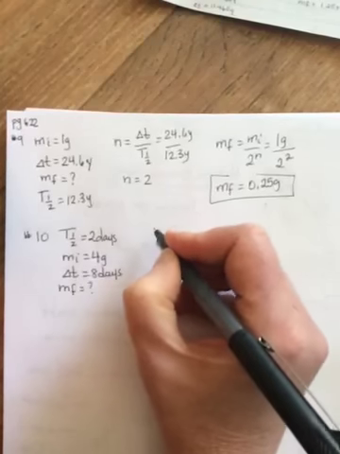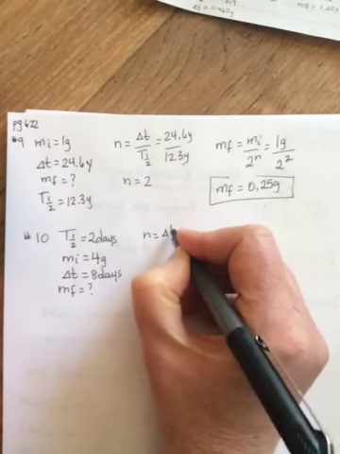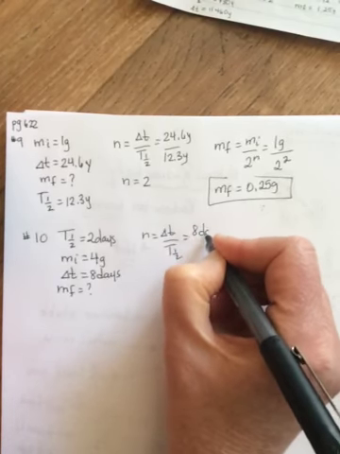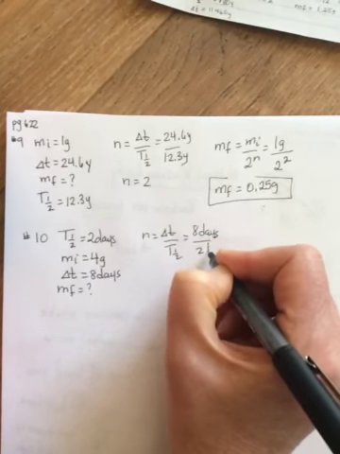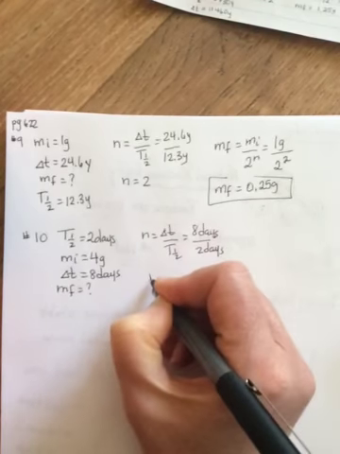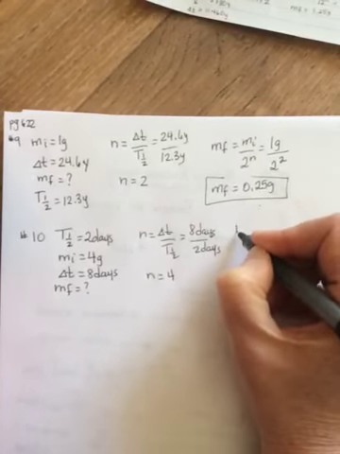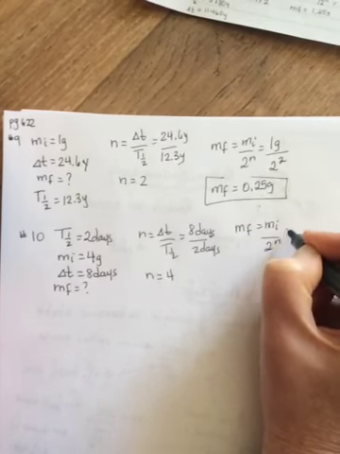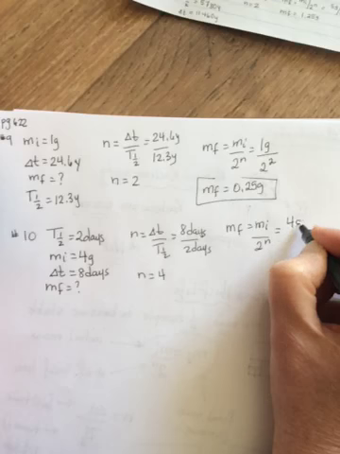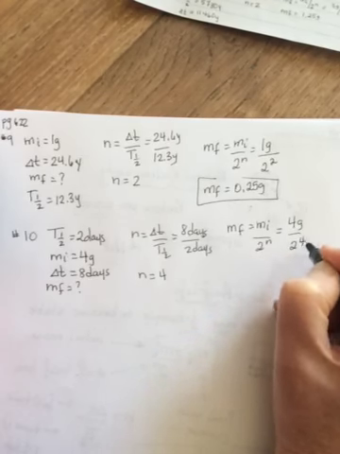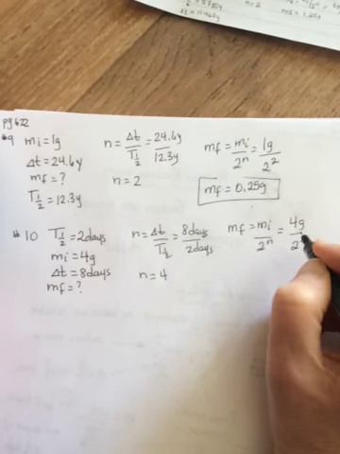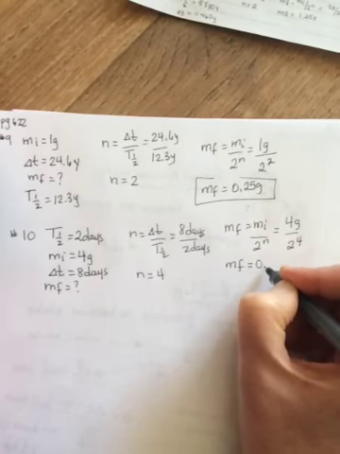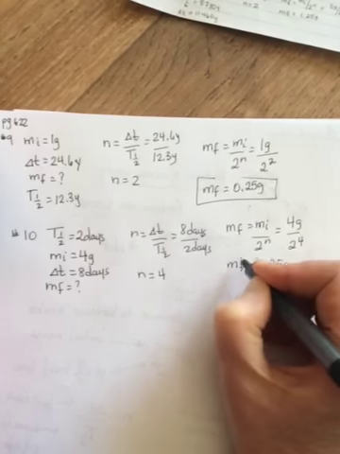Okay, so again, first find your n, delta t over t of 1/2. So 8 days over 2 days. Again, complicated math, but n should be 4. So then you go MF is equal to MI over 2 to the n. So 4 grams over 2 to the 4th. 2, 4, 8, 16, 4 over 16. MF, again, is equal to 0.25 grams.